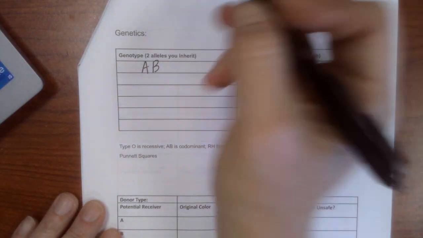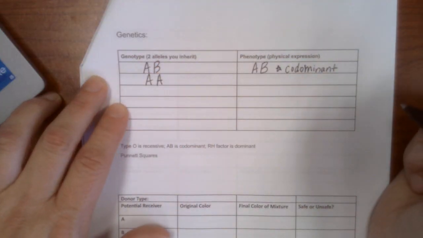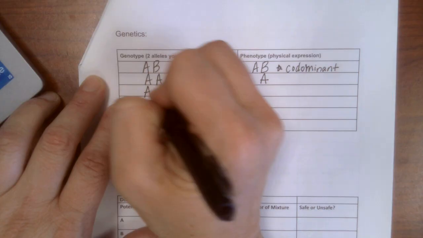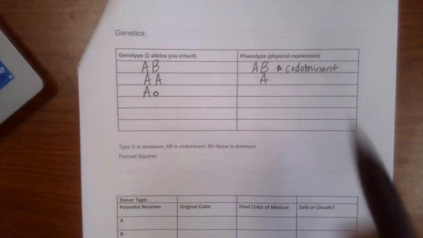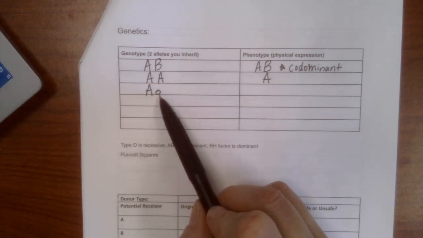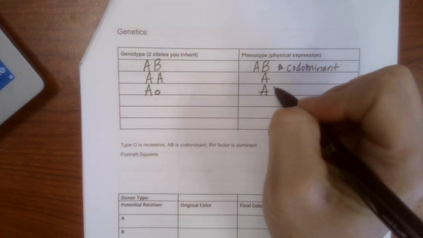All right, another blood type. You could have blood type A. You might inherit two big A alleles. This would be type A blood. Or you can inherit one big A and one little o. So what does this tell us about type O? It's going to tell us that O is recessive. What happens if you have a capital letter with a lowercase letter? If you remember, the capital letter is going to dominate. So this is still type A blood.